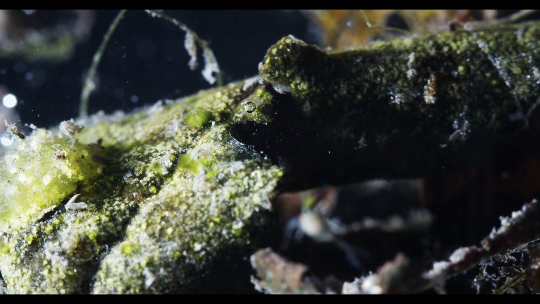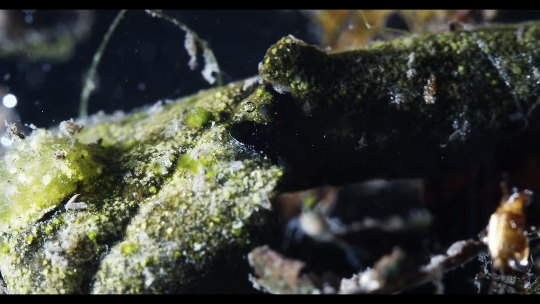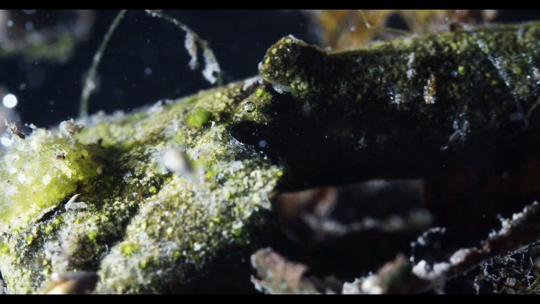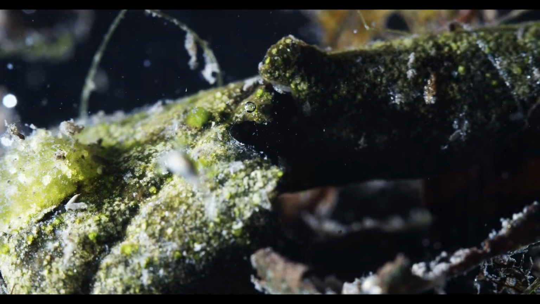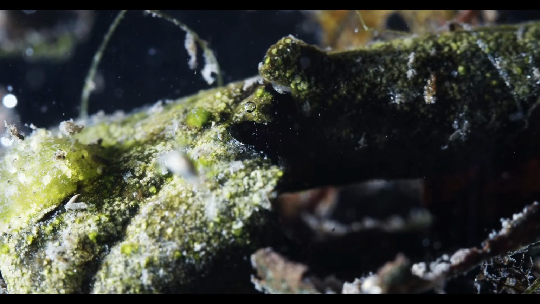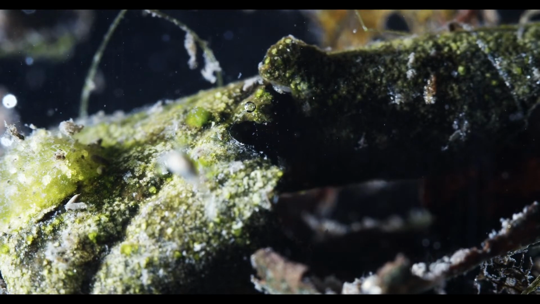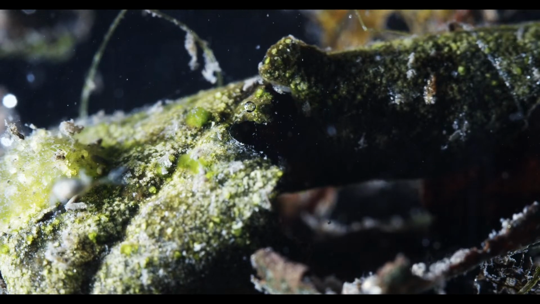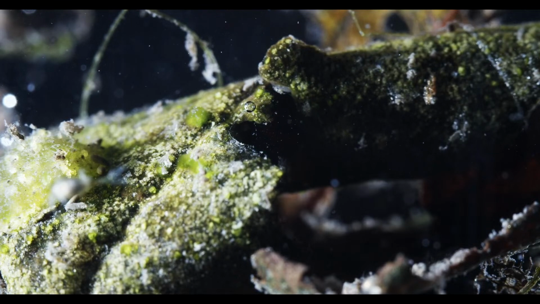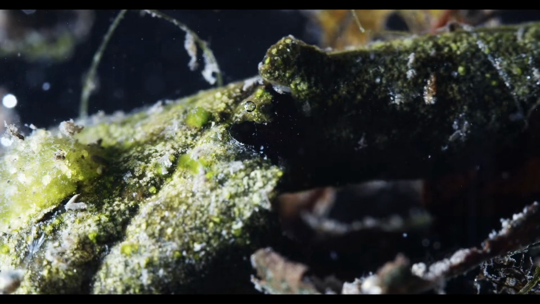I'll type that in real quick. The bug, so Coleoptera, the aquatic bug. I'll type spec. I think it's Haliplus fluviatilis. Spec just means species. I'm not sure.